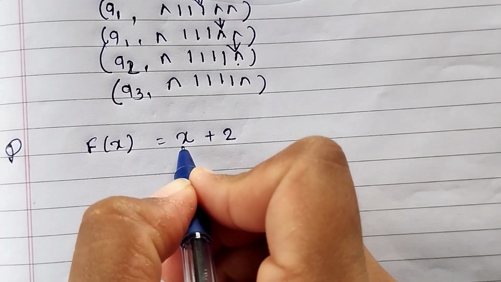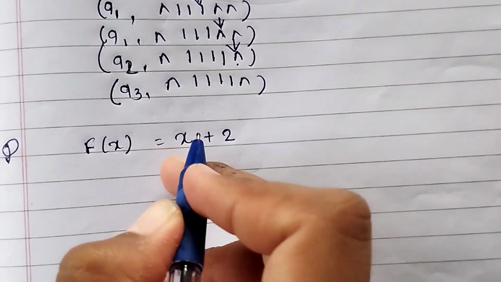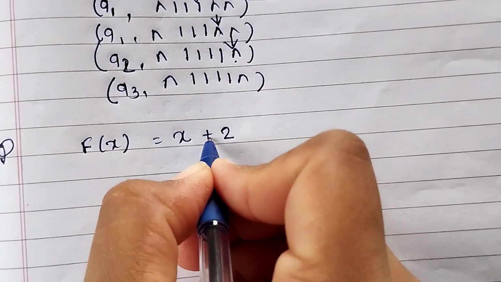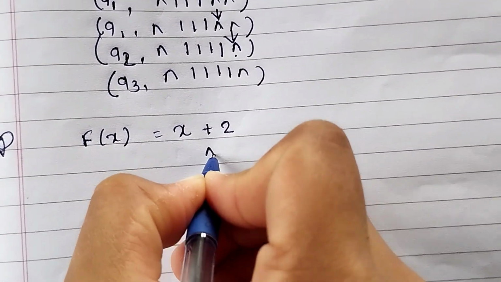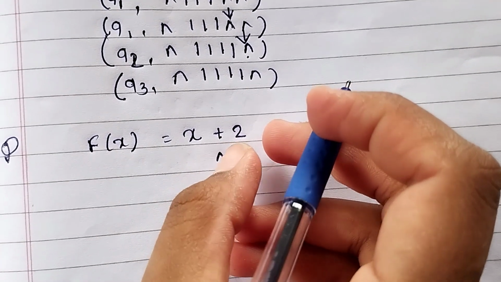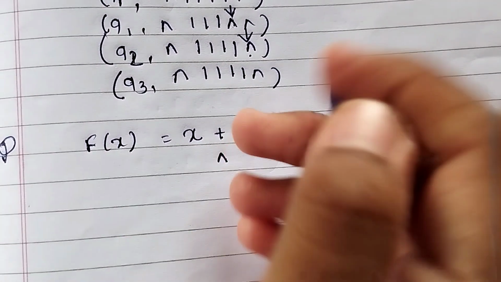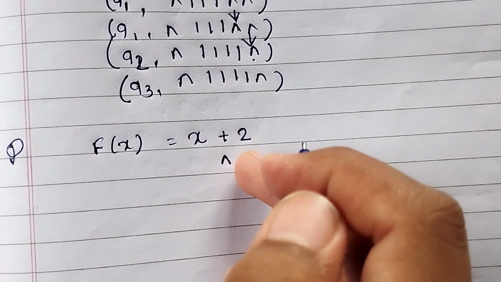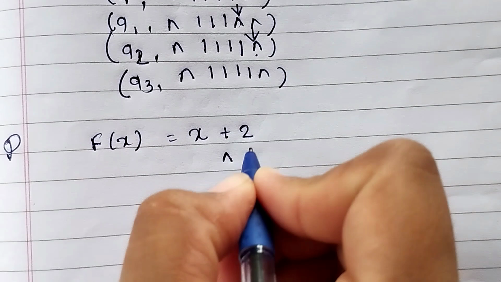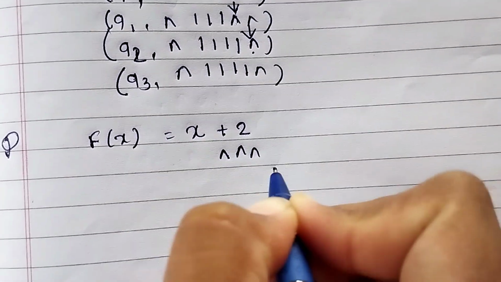Whichever value we consider for x, we keep this as the unary symbols, and this plus symbol we convert into null. And now here 2 is present, not 1. When x+1 is present, that time we write null only one time. Now here 2 is present, so we write null 2 times.